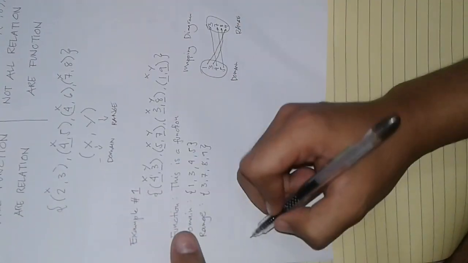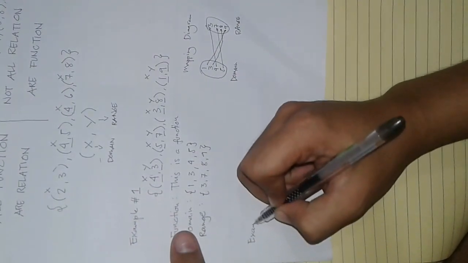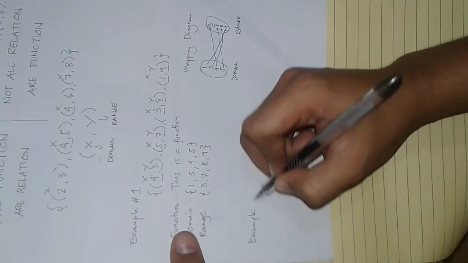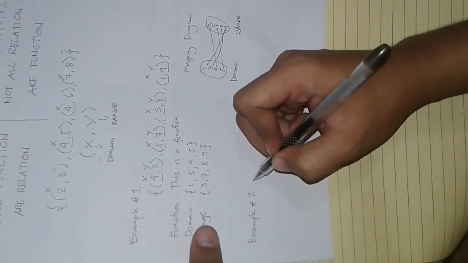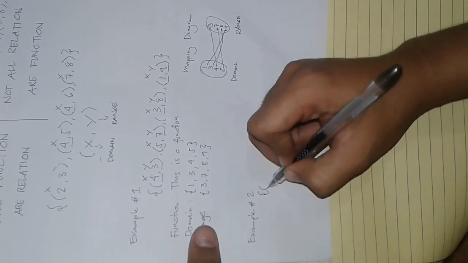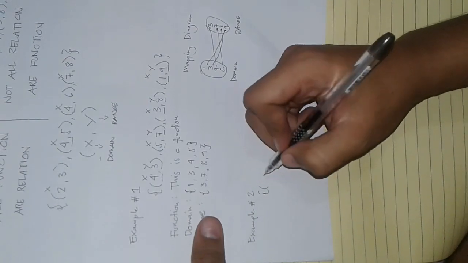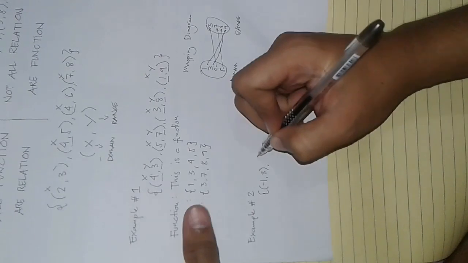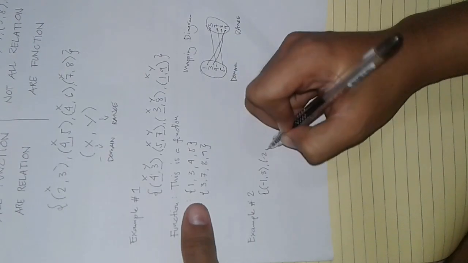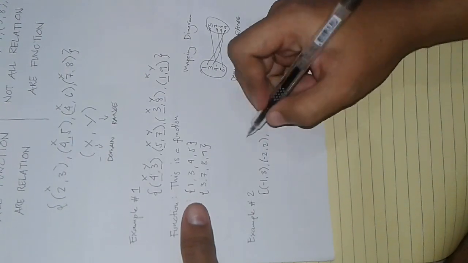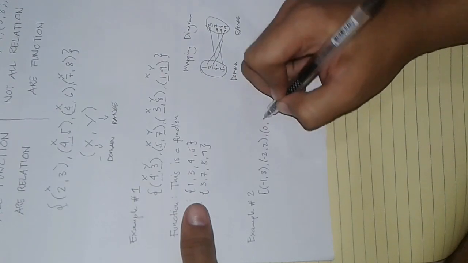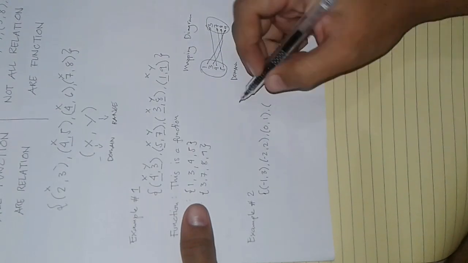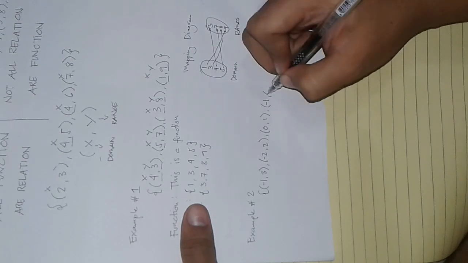Another example. Negative 1 and 3. Negative 2 and 2. 0 and 1. Negative 1 and 4.